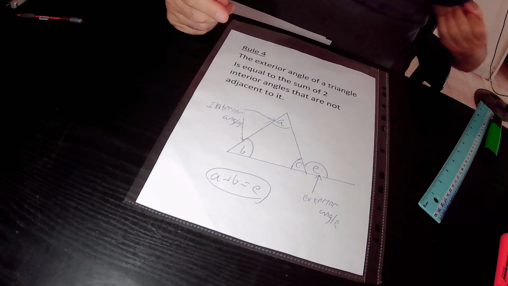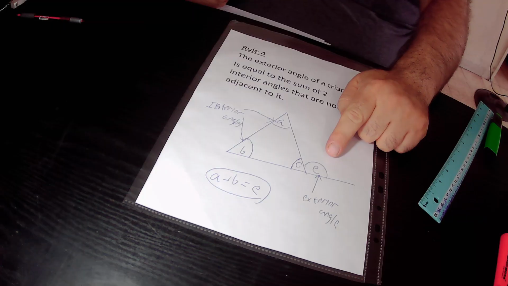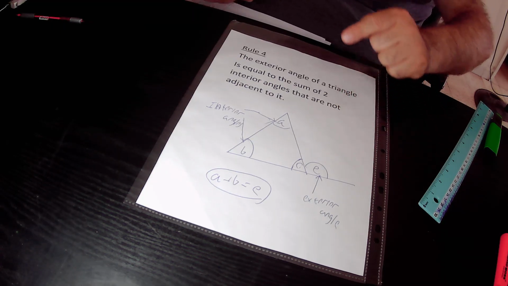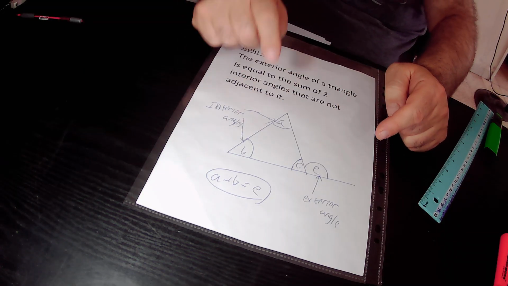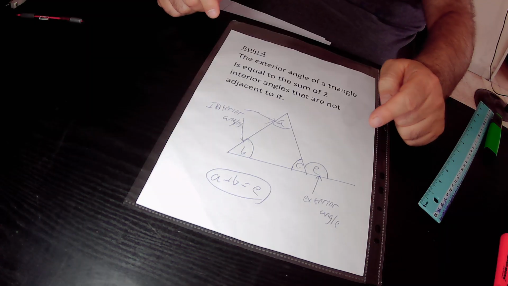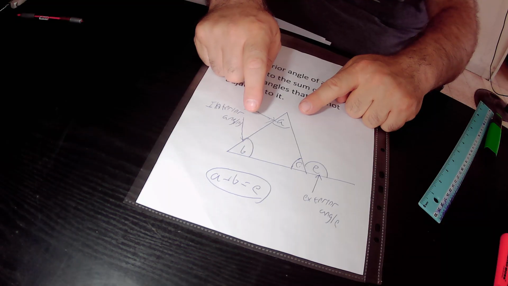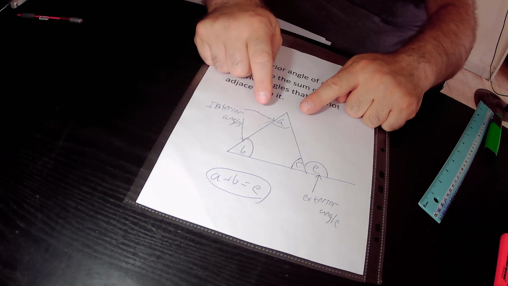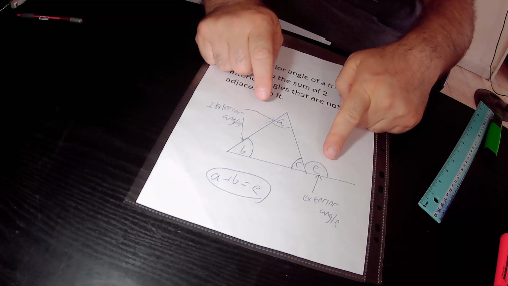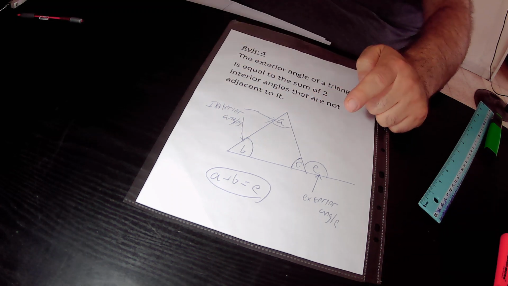So according to this rule 4, the size of the external angle E is equal to the sum of the two interior angles that are not adjacent to it. That is to say, angle E equals A plus B. A and B are the two interior angles that are not adjacent to angle E, and therefore the size of angle E is A plus B.